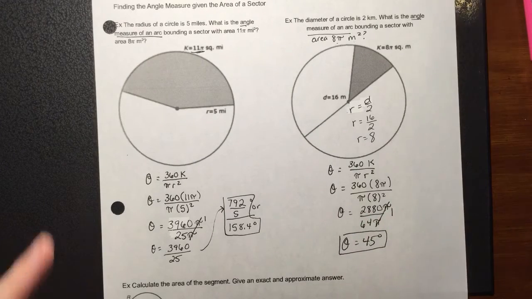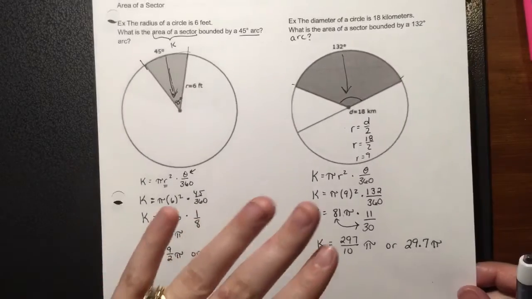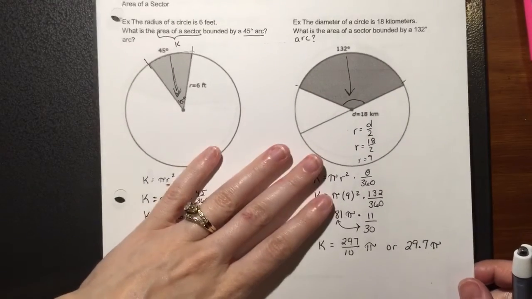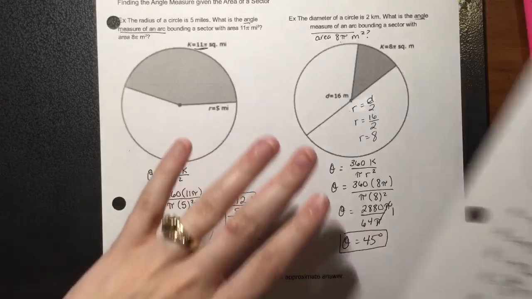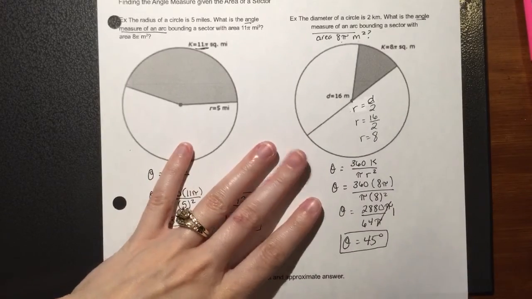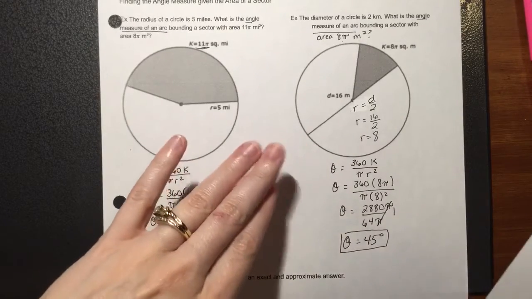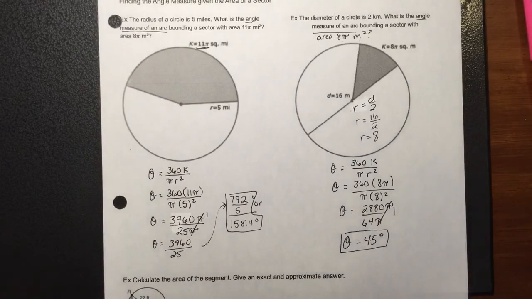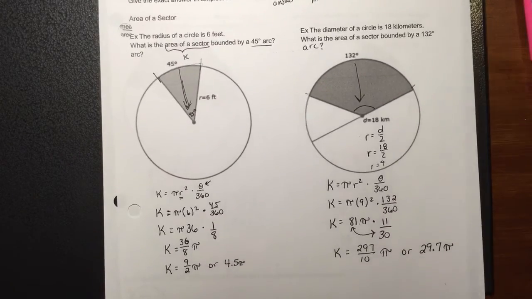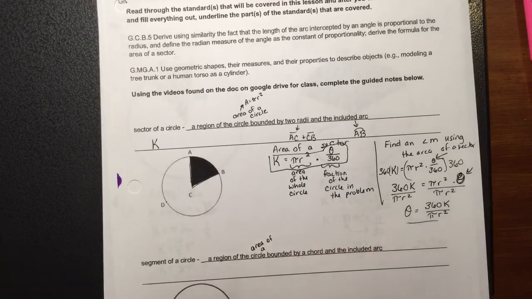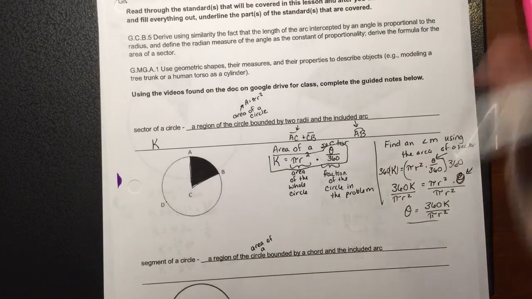So there's your couple examples, two where they give you the information and they ask you to find the area of a sector, and then this one they give you the area of the sector and they ask you to find the angle measure of an arc. So that's two different ways that they could have you use information on the sector of a circle.